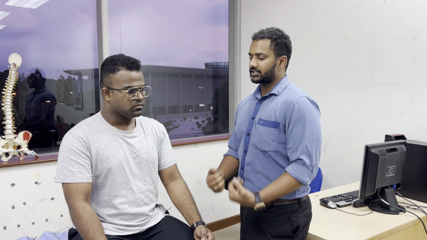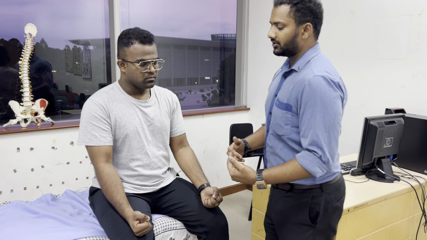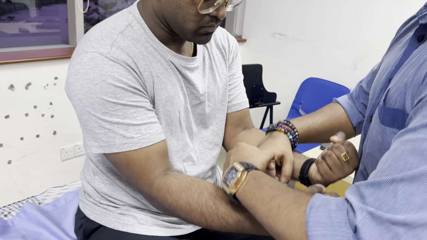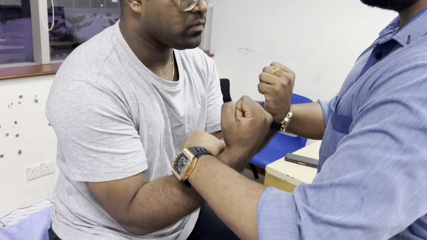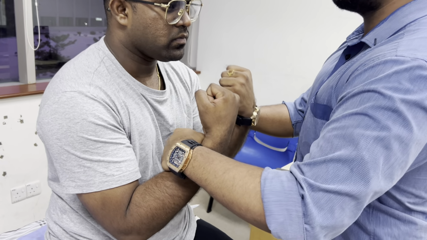Elbow flexion. So we want the patient to flex and we have to resist. So you resist, flex your elbow, okay, flex. You resist and see if you can flex and gauge whether it is 4 out of 5 or 5 out of 5. So this is C5. This function is mediated by C5.